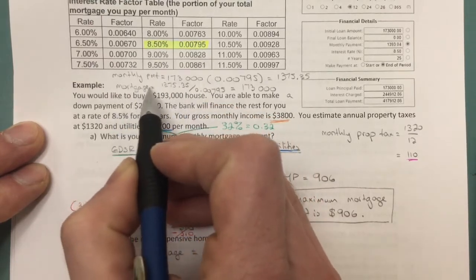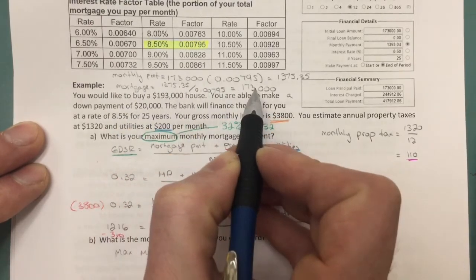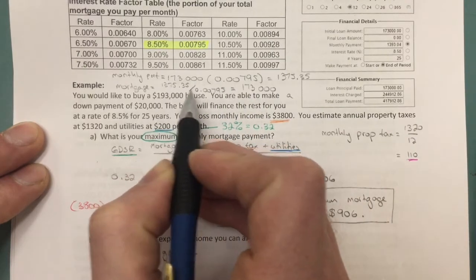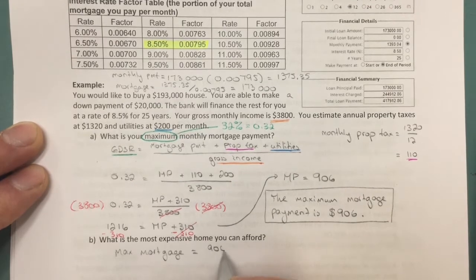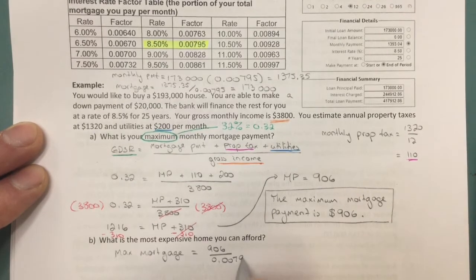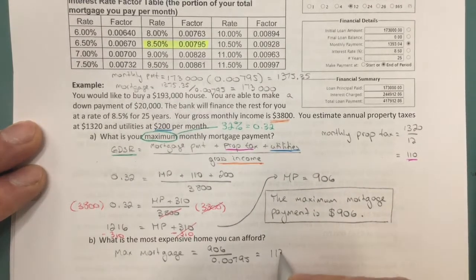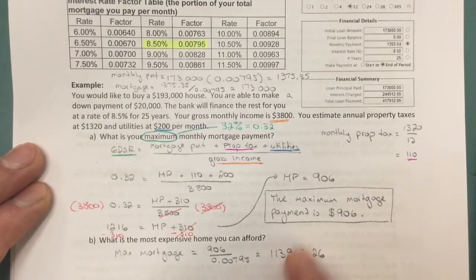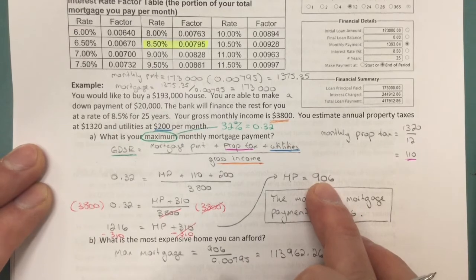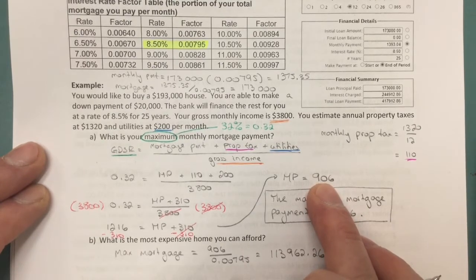What we're doing is this line right here. Take the mortgage payment divided by the factor and you get your mortgage. So this is the mortgage that I can get with a payment of $906 per month.